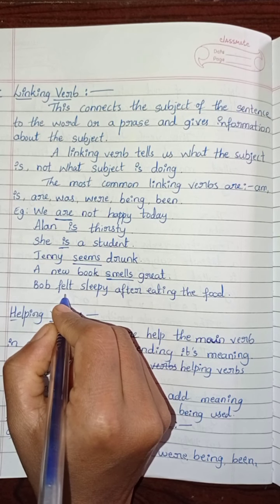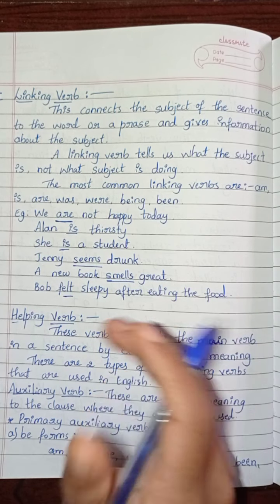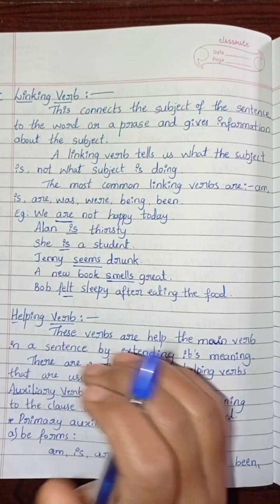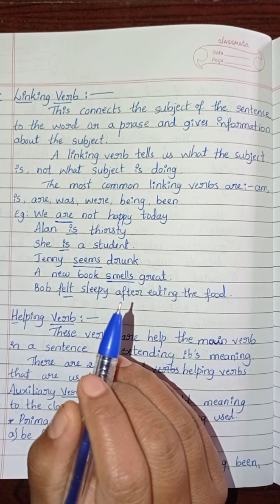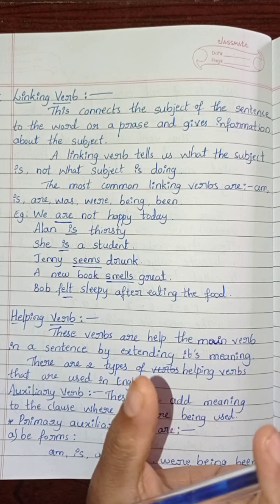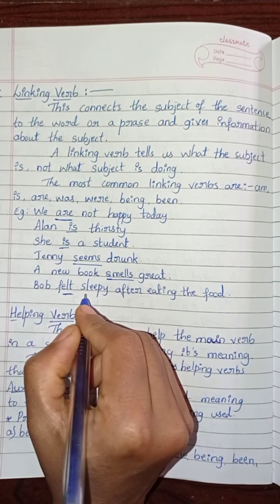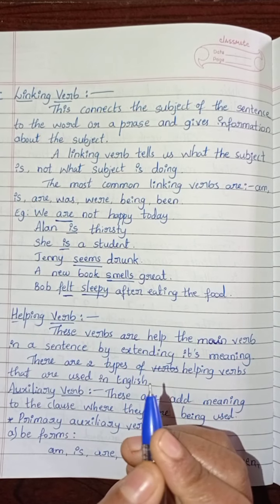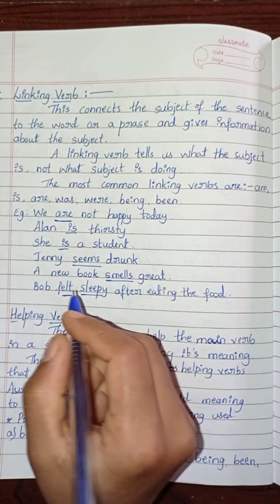Bob felt sleepy. What is the condition of the person? Here in this sentence we can see the linking verb is telling about the condition of the boy. This is the verb felt, but what is the condition? Sleepy condition. Okay, this is the linking verb.